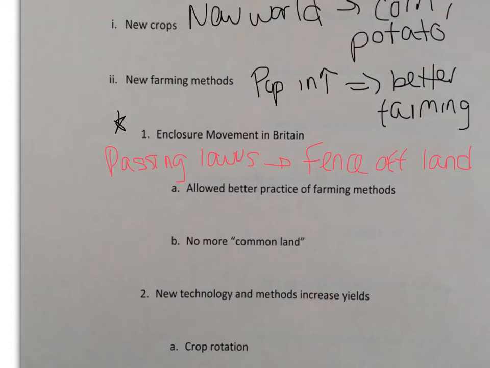And in this movement, there's a push by Parliament to give farmers large areas so that they can specialize in crops. They can create better yields because they're able to experiment with various farming methods. As a result of this, we get greater amounts of food.